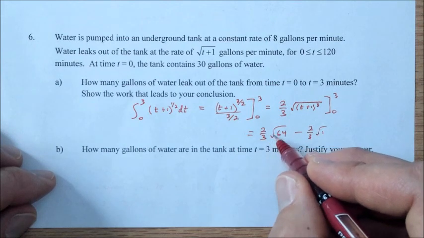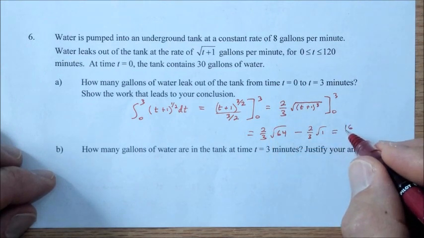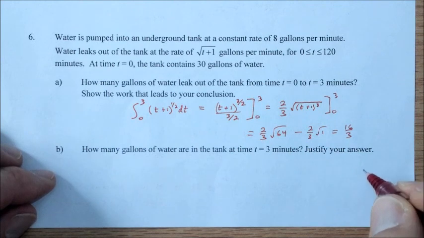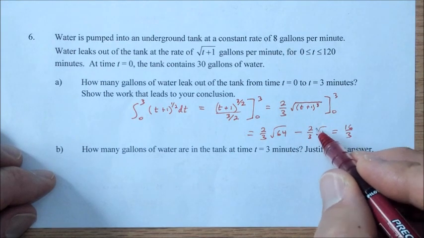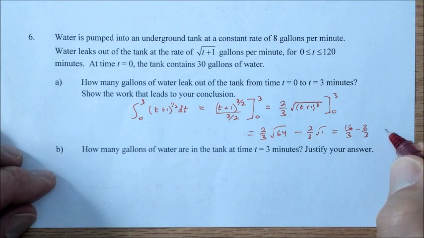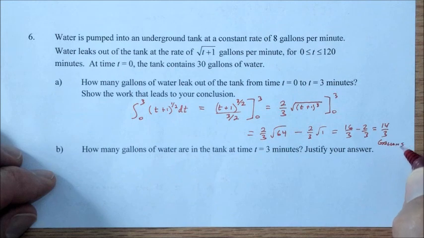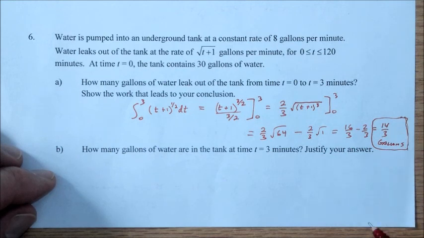So we have 8 times 2, or 16/3, minus the square root of 1 is 1, times 2, so minus 2/3, for a total of 14/3 gallons. And that is our answer for the amount of water that has leaked out of the tank. So we can see there's just under 5 gallons of water leaked during those first 3 minutes.